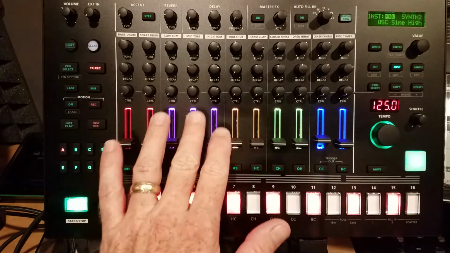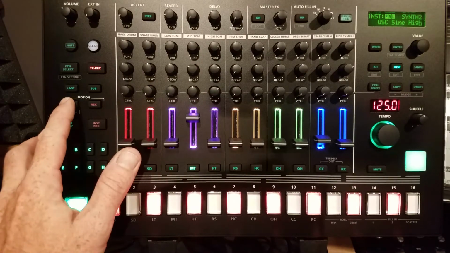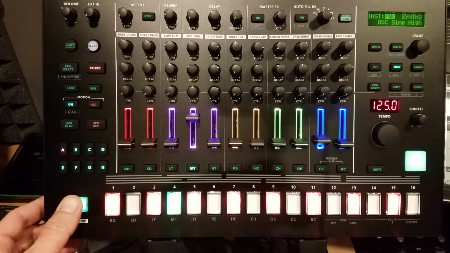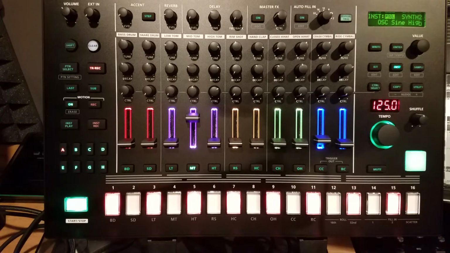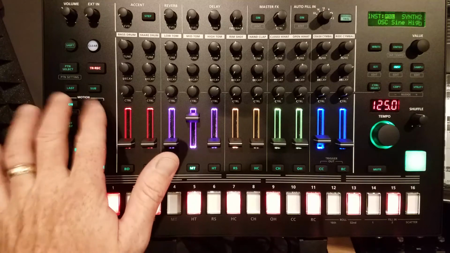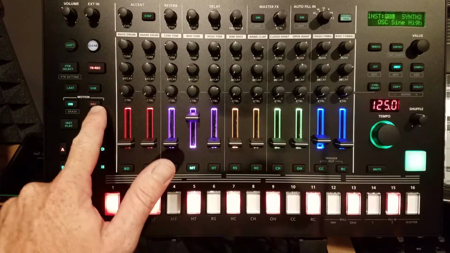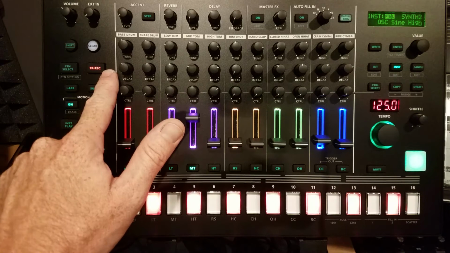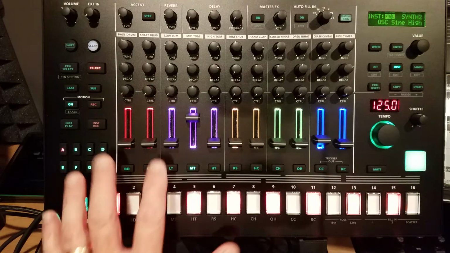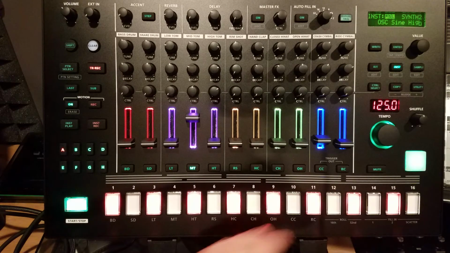So to make it a little more interesting, to make it do something like this, simple walking step up and down, 3 notes, gives you a little scale. Here's how you do it. There's no need to have your motion record on. Make sure you're in TR record and you've laid out your steps in your pattern.